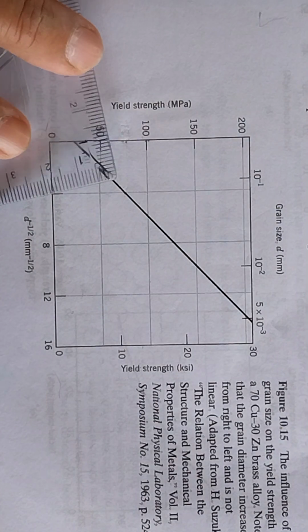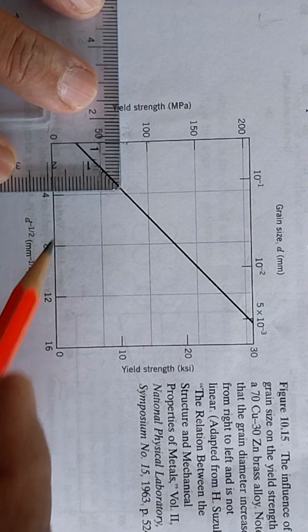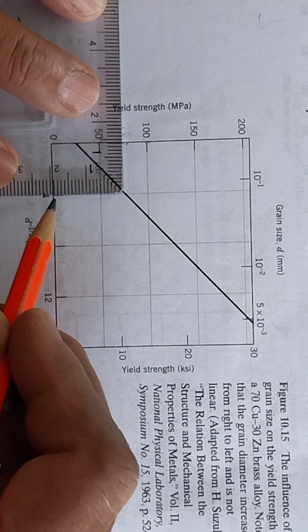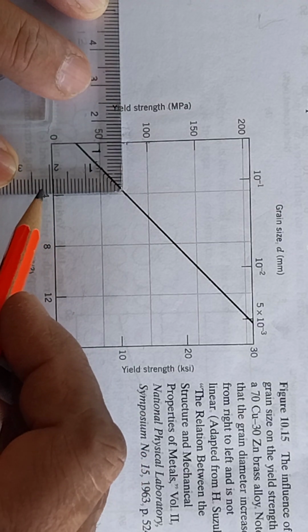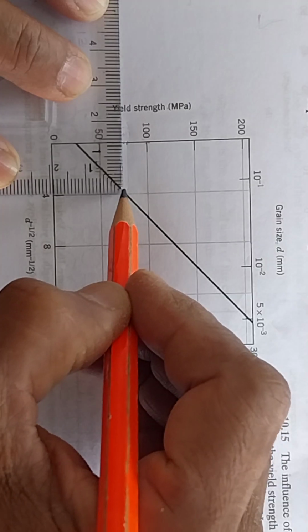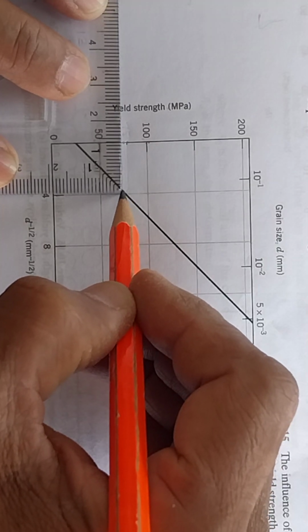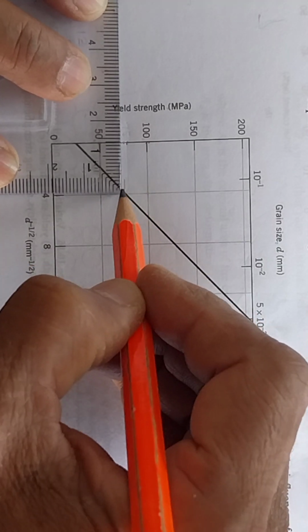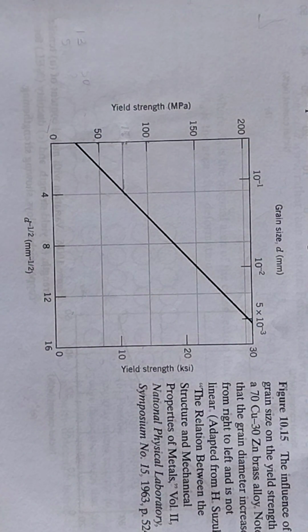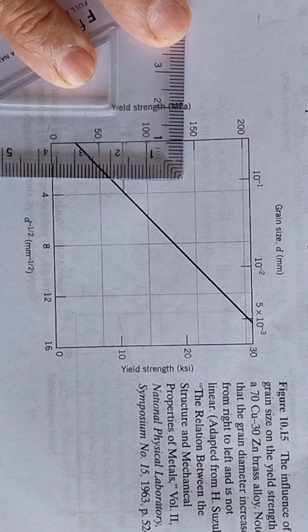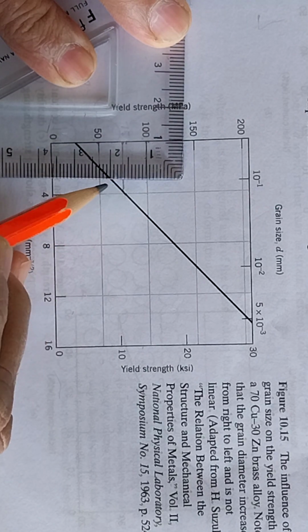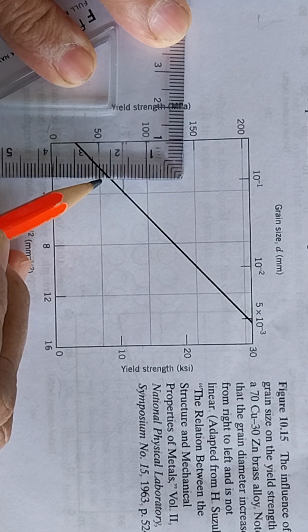So I'm going to pick two values from this graph. For example, if we take 4 and I align this set square such that we get a 90-degree line to the axis, I mark this point here. When I refer to the total distance from 1 to this, it is 13 mm.